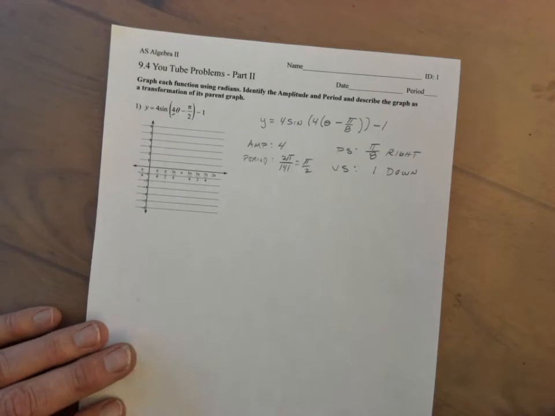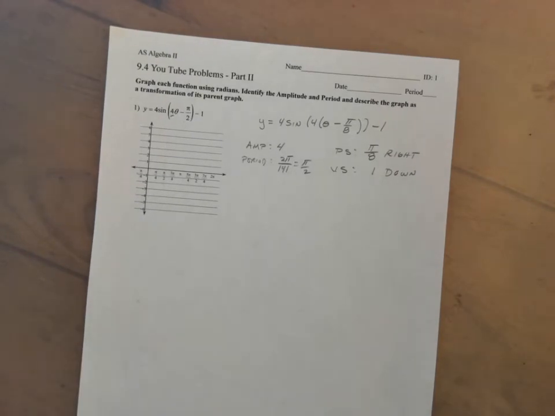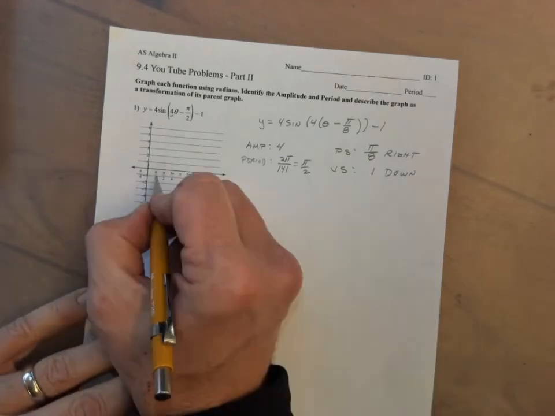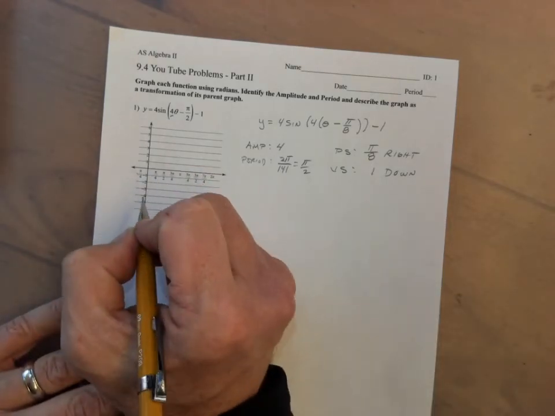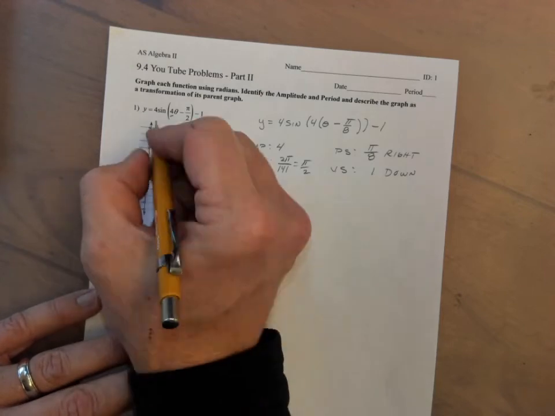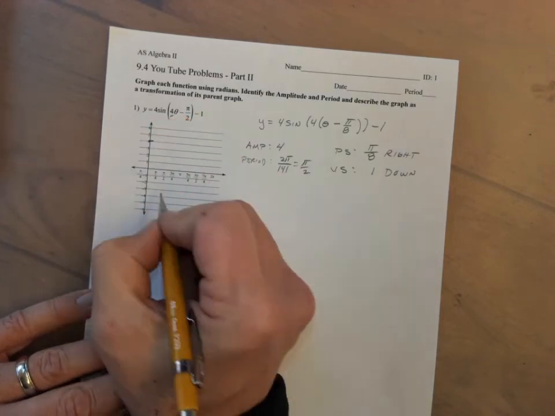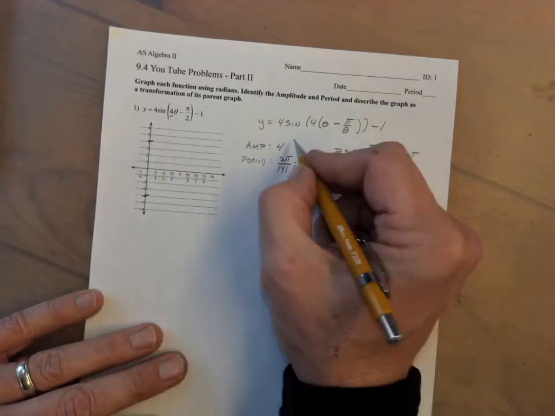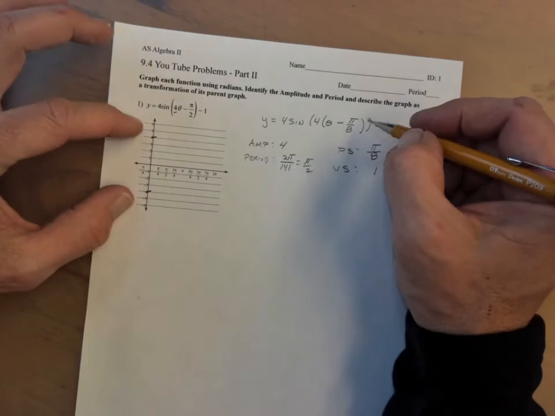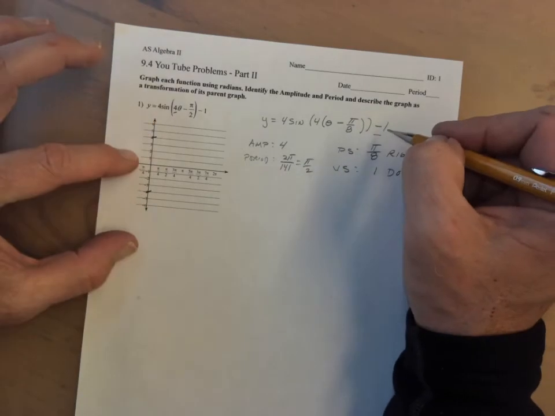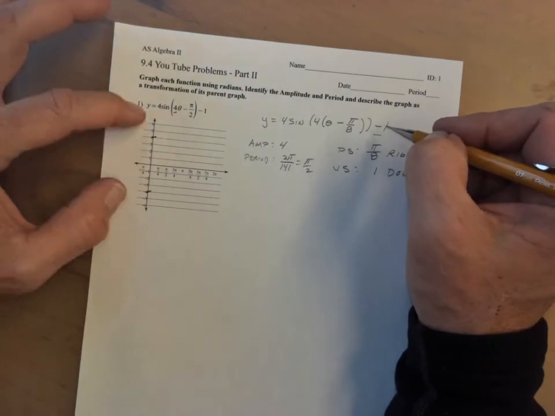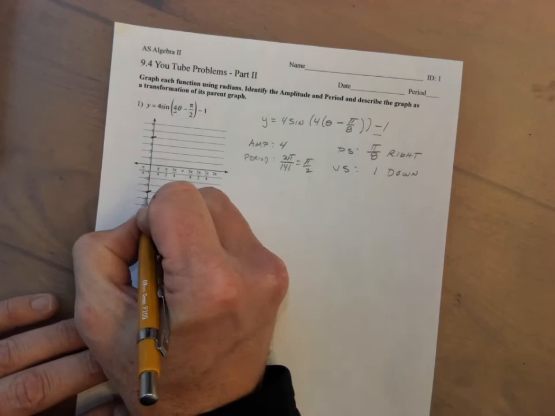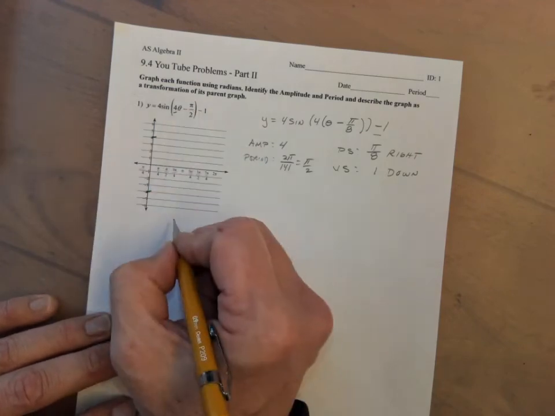Okay, so this graph actually works. We've seen where others don't. So we're going to graph one period. We're going to start at pi over 8 to the right, so that's pi over 4, so the midpoint will be pi over 8. Now, normally we would be going from -4 up to 4. That's because of our amplitude. But this whole graph is going to be shifted down 1. So instead of going from -4 to 4, we're going to go from -5 to 3.